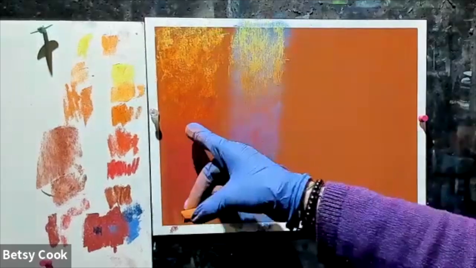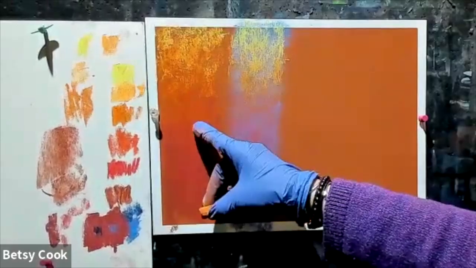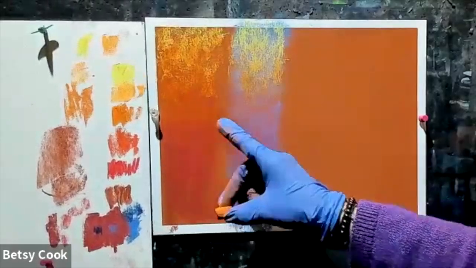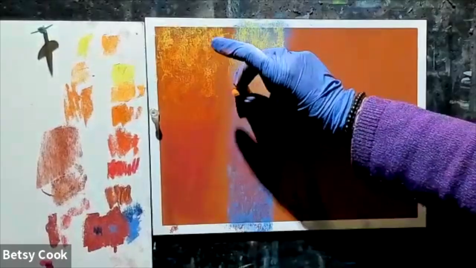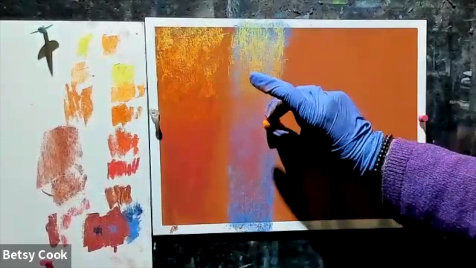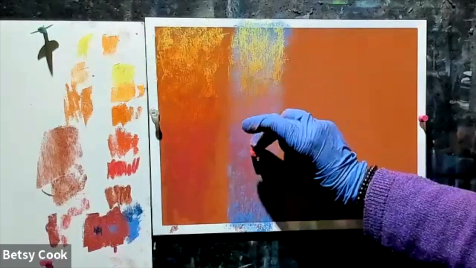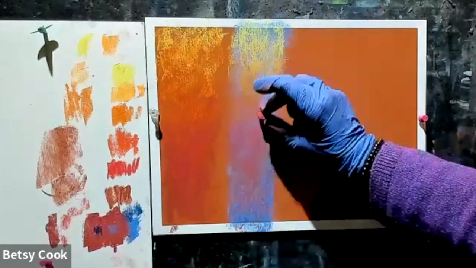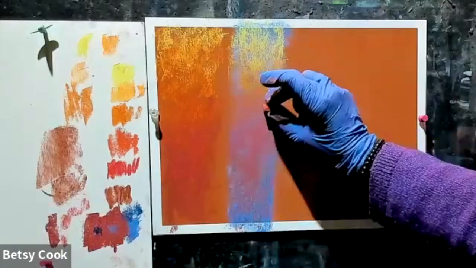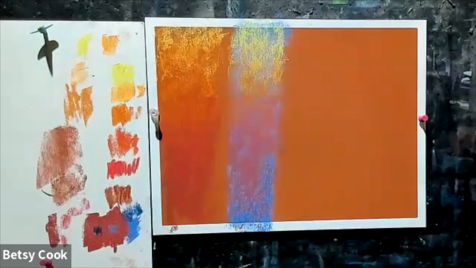It's more obvious on this than it is on this, because that orange actually acts with the oranges I'm putting on top. The blue actually creates this lovely contrast, but in doing that, it also means I want to go back. I don't want to have any ridges where one layer creates a line, and I'm looking there to see how I'm doing.